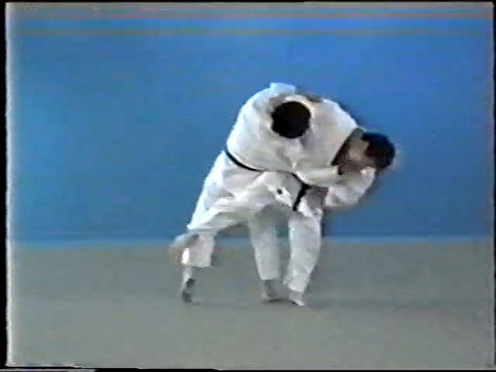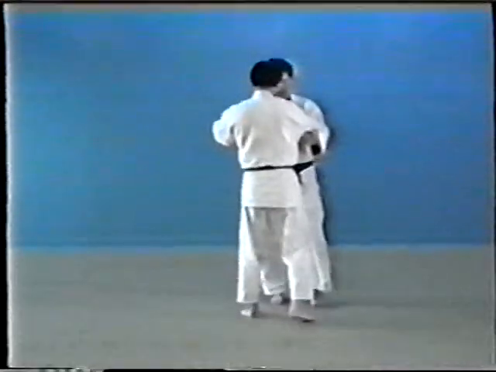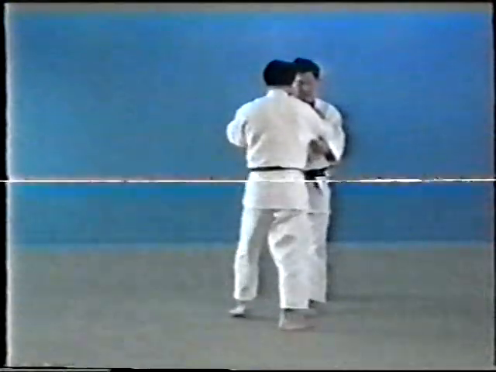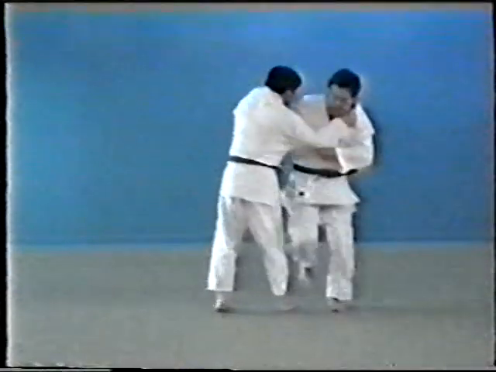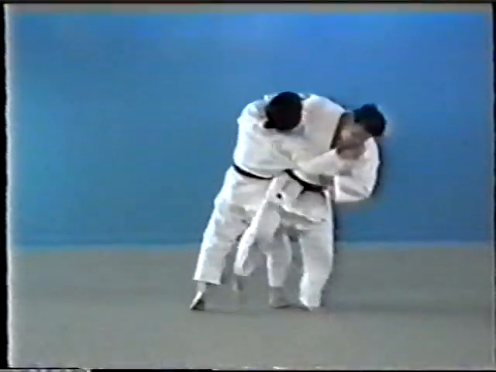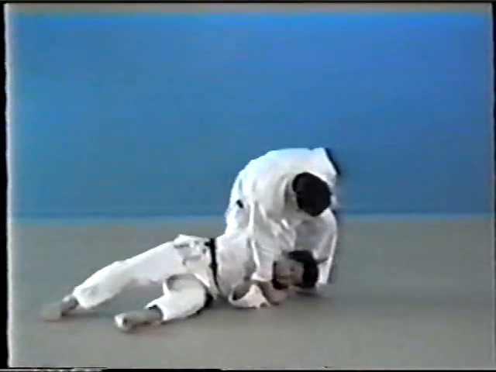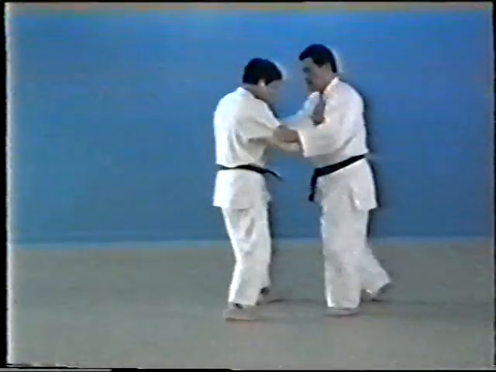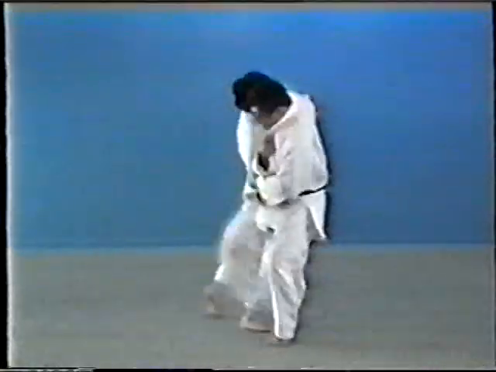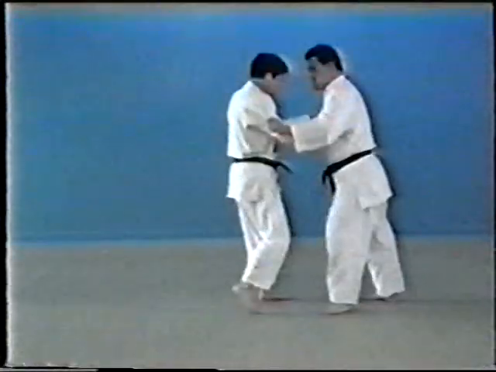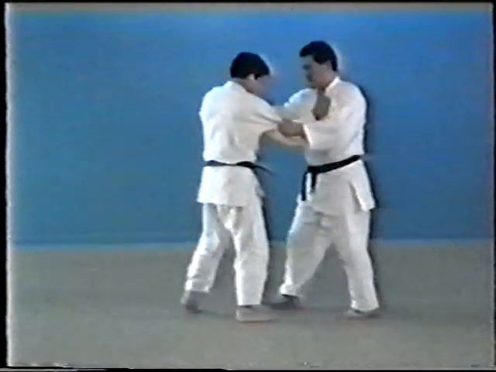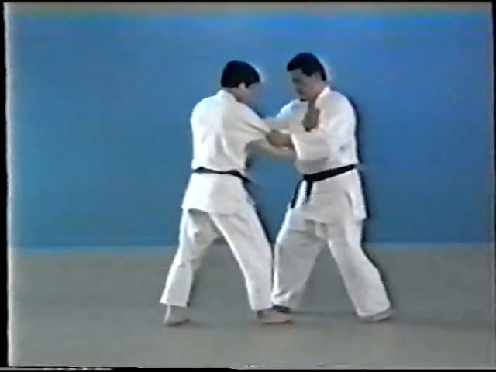Sometimes it's done in two movements. In a variation of this, you step behind both your opponent's legs with your right leg and make him fall, as in Tai Otoshi.